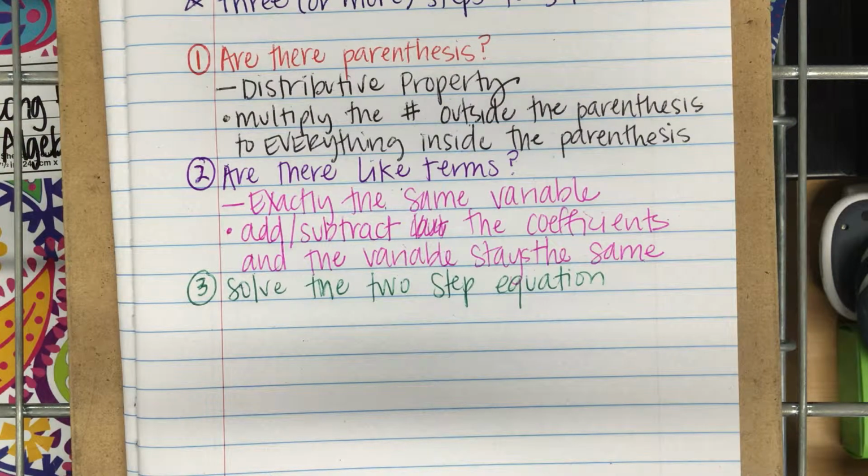And how do you solve an equation? You solve it by using inverse operations. If it's a plus 10, the opposite is minus 10. If it's a positive 3, the opposite is minus 3. If it's multiplied by 2, the opposite is divide by 2. Right? Inverse operations.